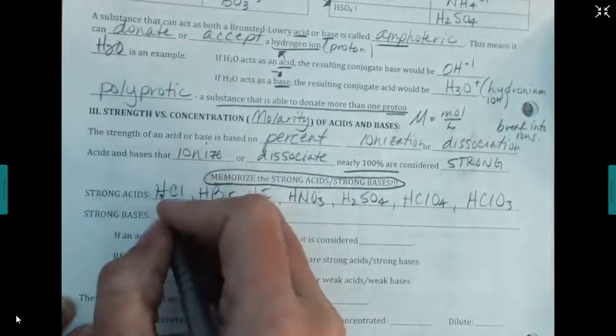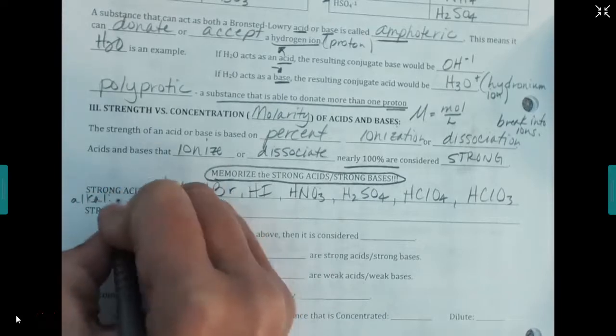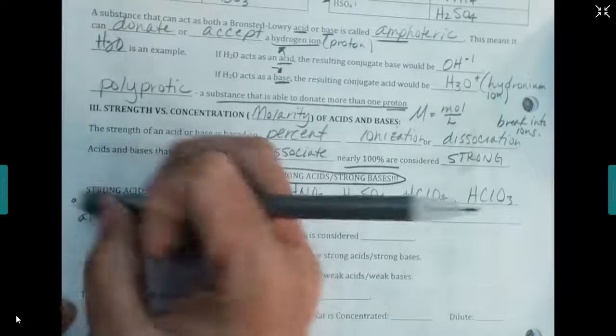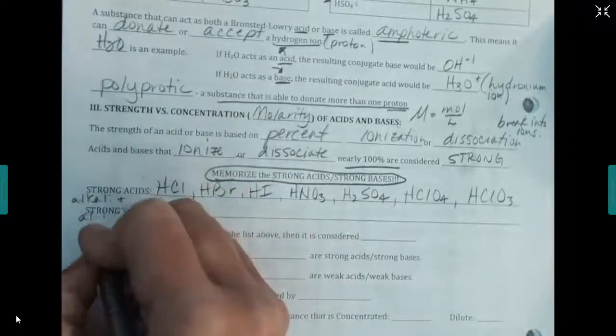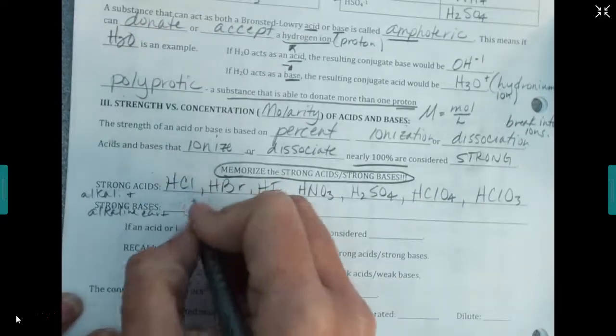Strong bases are all of your alkali metal and alkaline earth metals plus hydroxide.